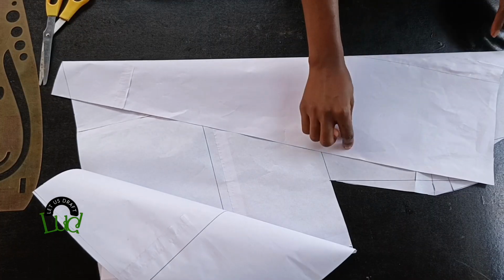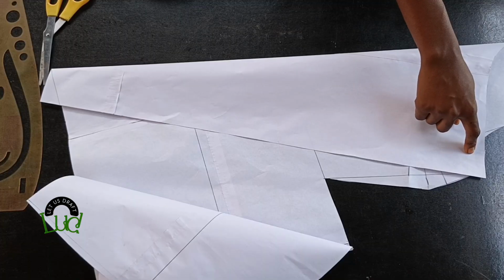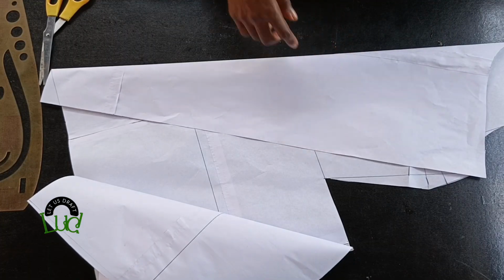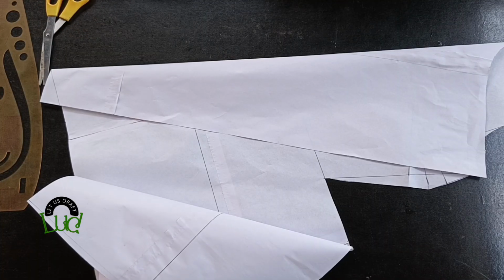And this thing is going to be tacked just around there, just around the under bust and on the top part, around the armhole part. Just look at the picture and know where to tack this. But yeah, that's pretty much about it for this particular pattern.